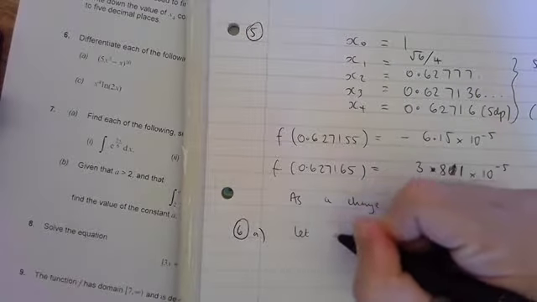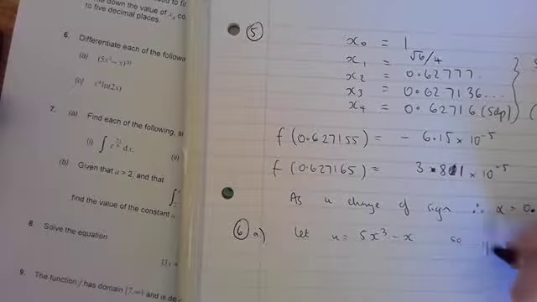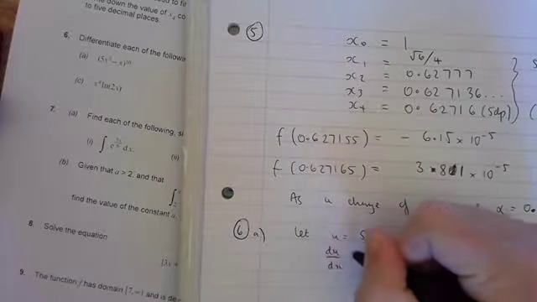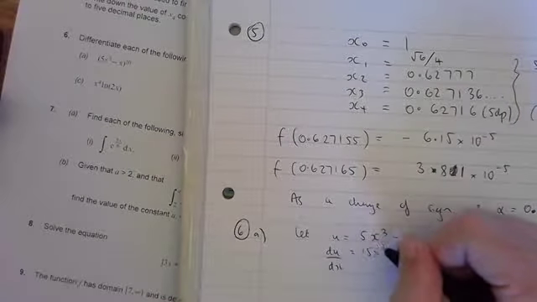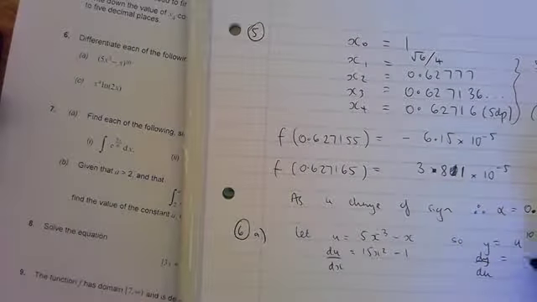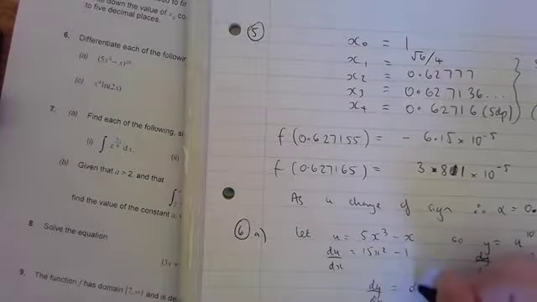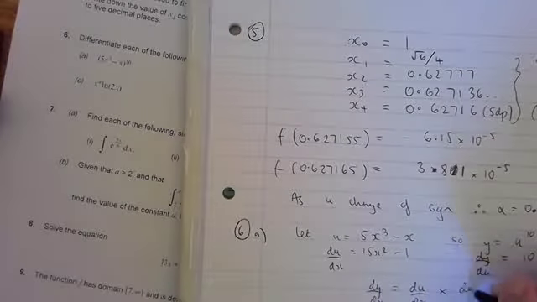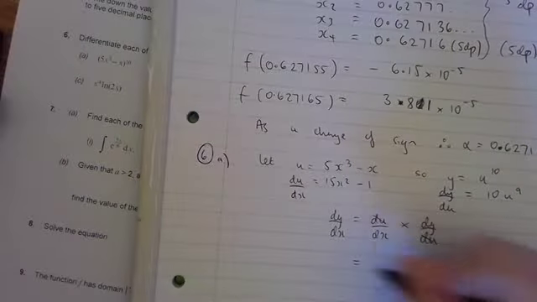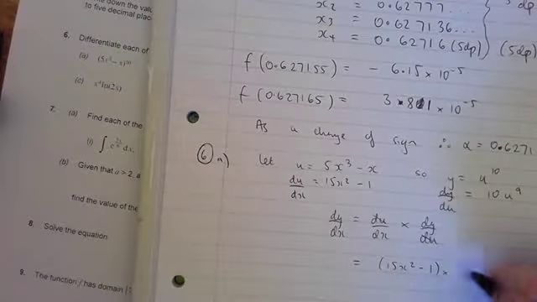So I'm going to say let u equal what the bracket is. So let u equal 5x cubed minus x. So y equals u to the power of 10. I differentiate this thing with respect to x, so it becomes 15x squared minus 1. I differentiate this thing with respect to u, which would be 10u to the power of 9. dy by dx would equal du by dx multiplied by dy by du, because it would cancel out the du's. So I'm literally just going to times those two answers together. So 15x squared minus 1 times by 10.